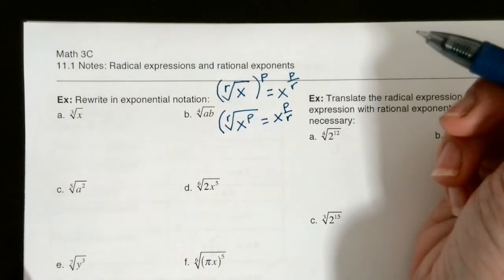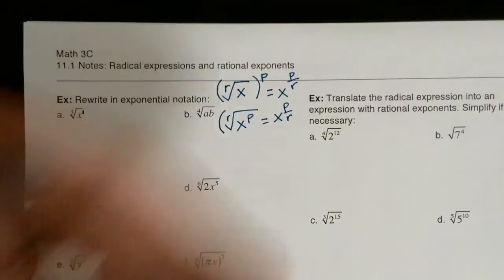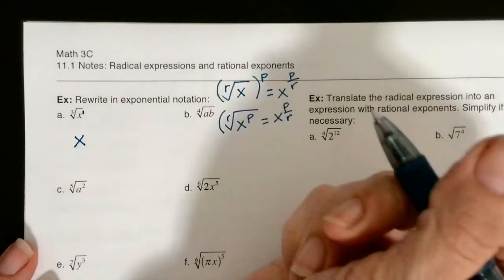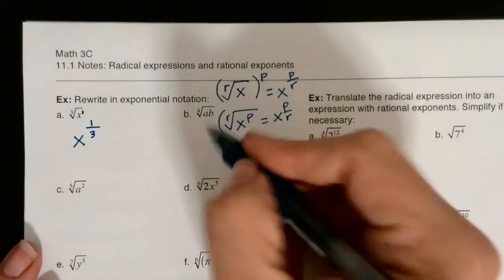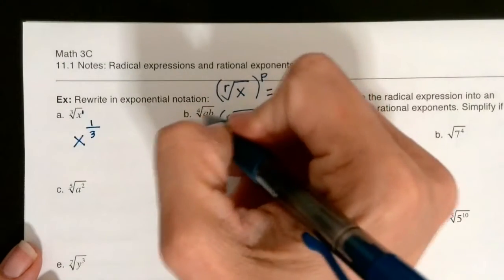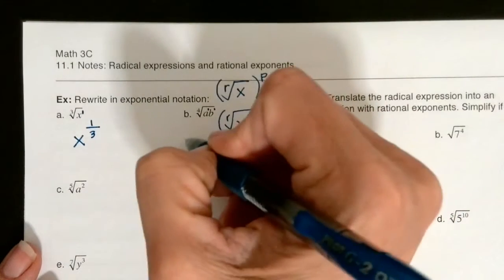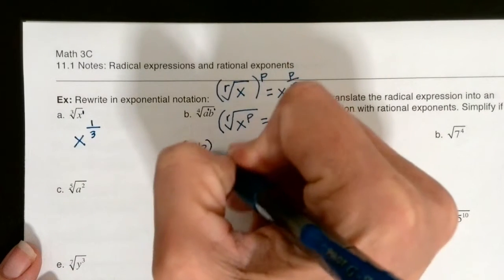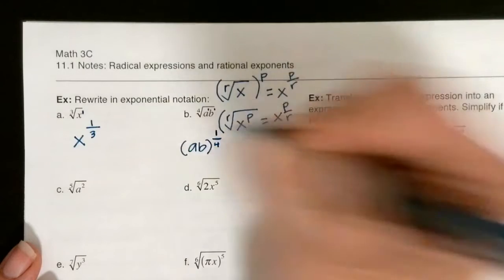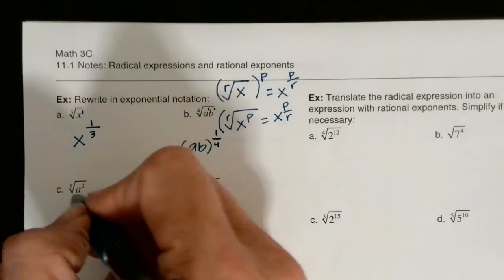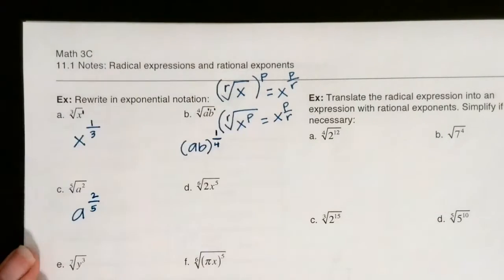Okay? So let's go ahead and try these guys right here. If it doesn't have an exponent, we're going to give it one. So we have the base is x, the power is 1, and the root is 3. Okay? Moving on to this one right here. Because these two things both have a power of 1 and they're both under the parentheses, we're going to write this as ab. We know the root is 4, and then it's to the first power. Okay? Let's try this guy. The base is 8, the root is 5, the power is 2.